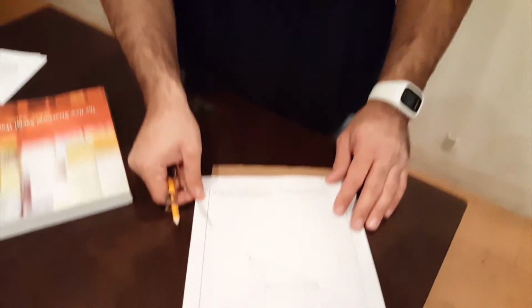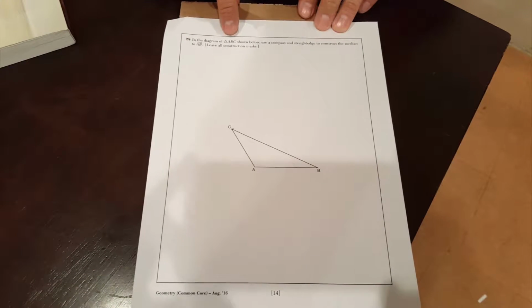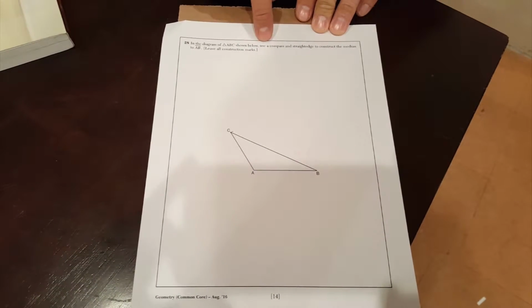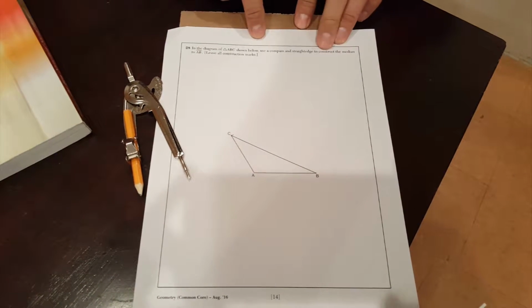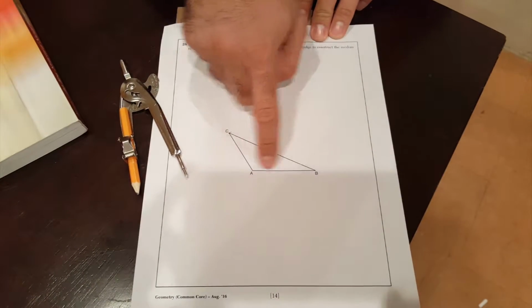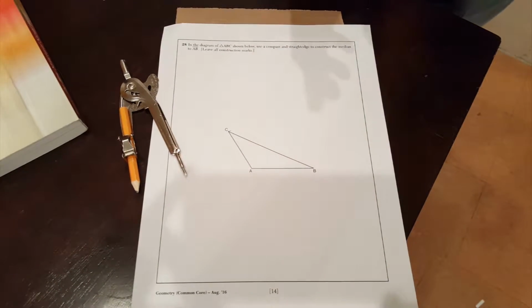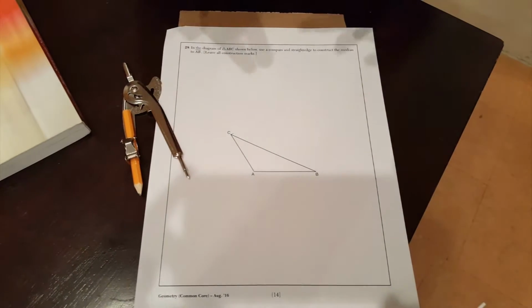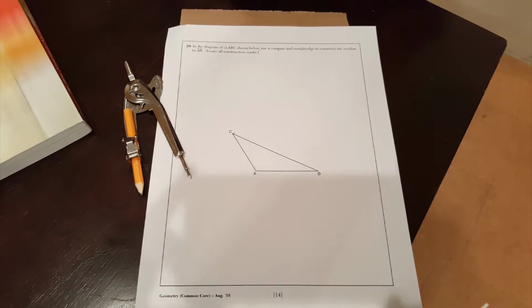So if you can scan down, here is the problem. In the diagram below of triangle ABC shown below, use a compass and a straightedge to construct the median to AB. Here is AB, and we need to construct the median to this. Definitely pause the video if you happen to know what the median is, then try to construct it, do whatever you can, and see if you get the same answer that we do.